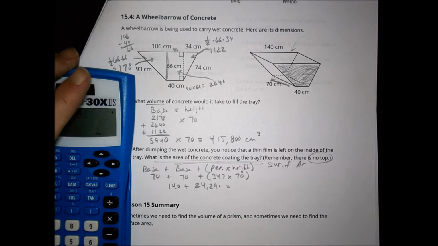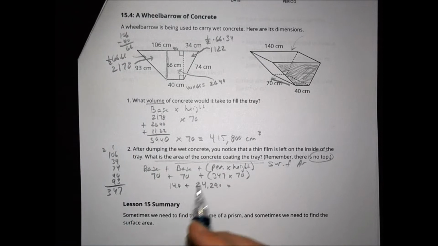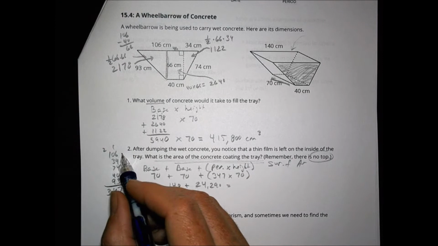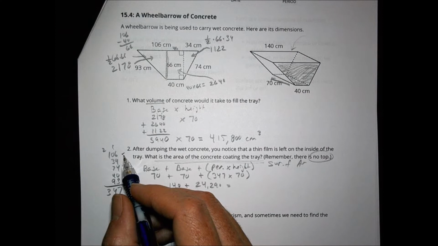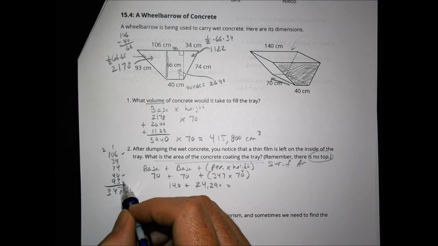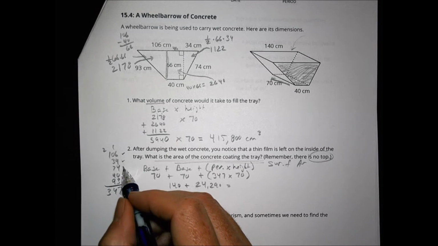Something's a little funny there in my notes. One second here. I see 106. I see a 40. I got a 93. I got a 34. I got a 74.